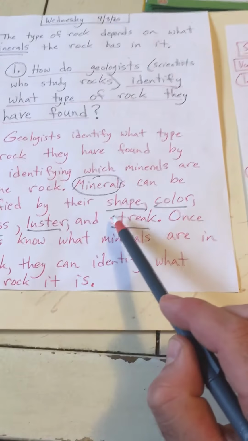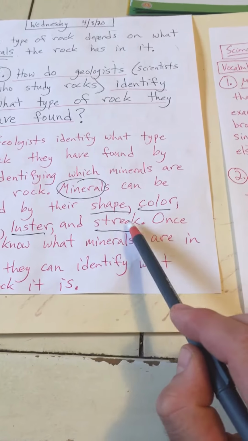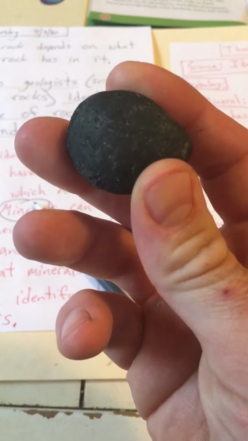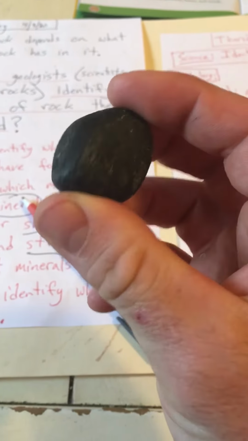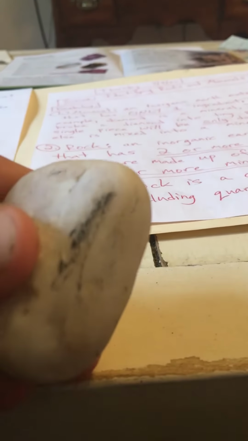And streak, if you were to break it into tiny, tiny little pieces, what do those little pieces look like? What color are they? So if I took this rock here that I found up on Mount Tom, I think it looks like a piece of coal maybe, I don't know. But if you were to scratch it on something, I don't want to scratch my table, if I were to scratch it on this white rock, see the black stuff that comes off of it?